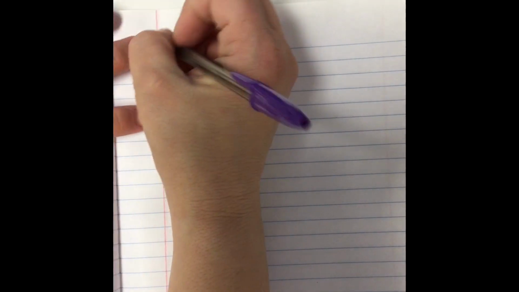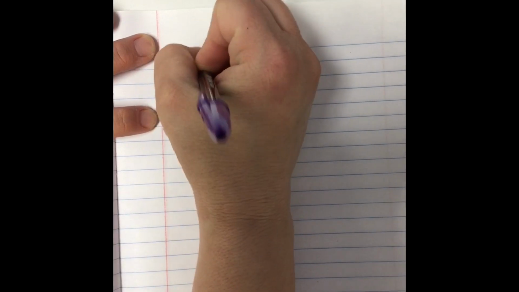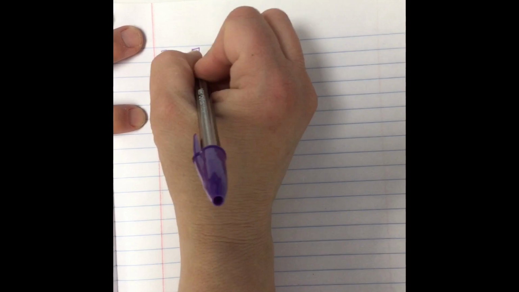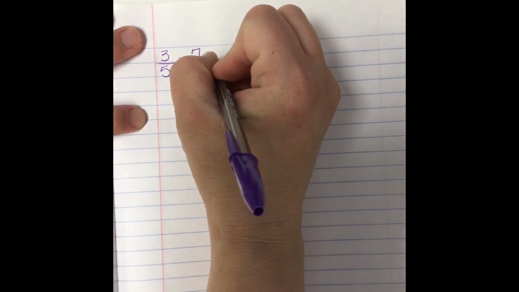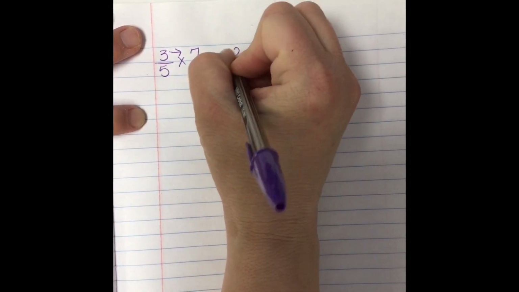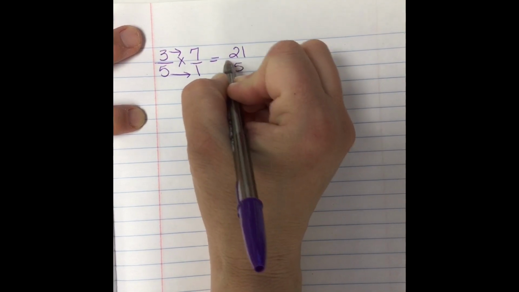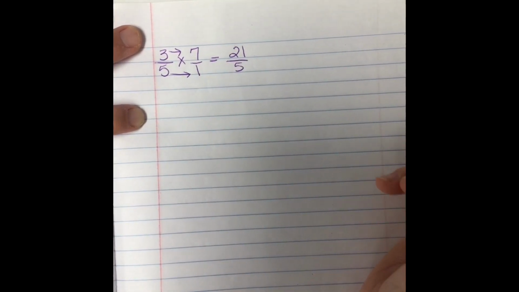Okay. All right, let's do some practice problems. How about 3/5 times 7? We're going to put a 1 under the whole number. You should be writing these in your journal and working them out along with me. Then we're going to multiply across. 3 times 7 is 21. Multiply across. 5 times 1 is 5. So my fraction is 21 over 5.